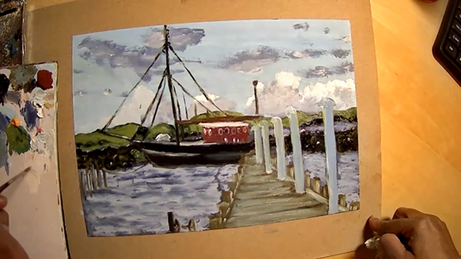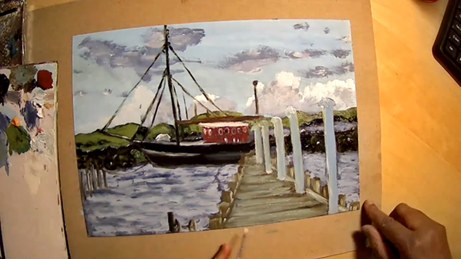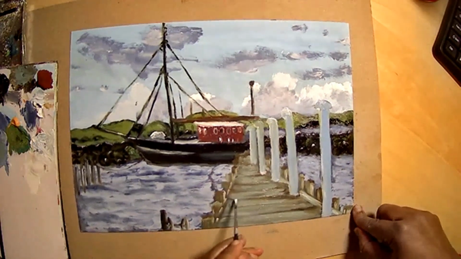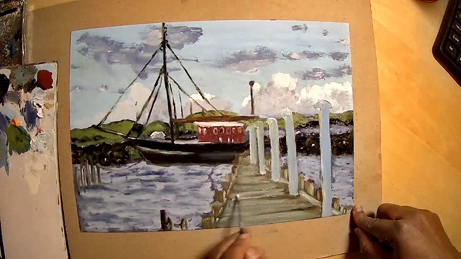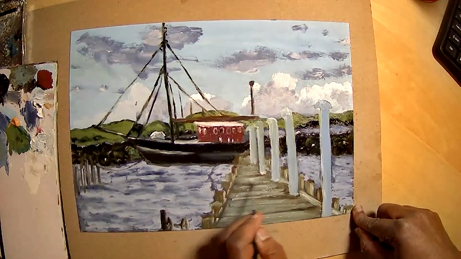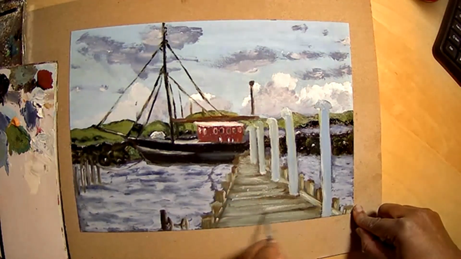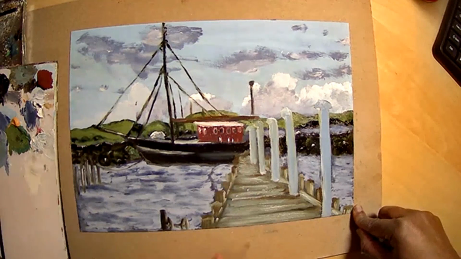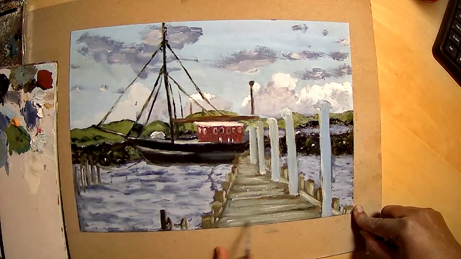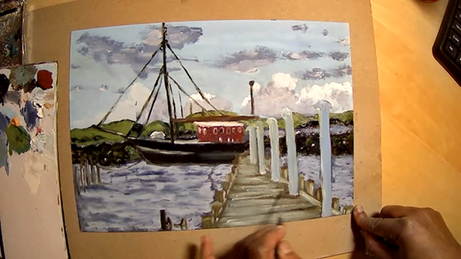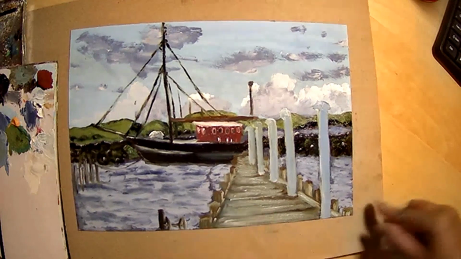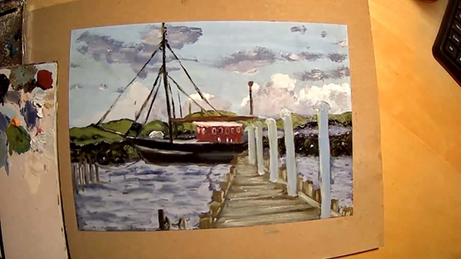I do a little more of the white highlights on the pathway as well. And look at the way I'm moving the brush. I just wanted to give a feeling that there are strokes, lines appearing raw. I get a benefit out of that.